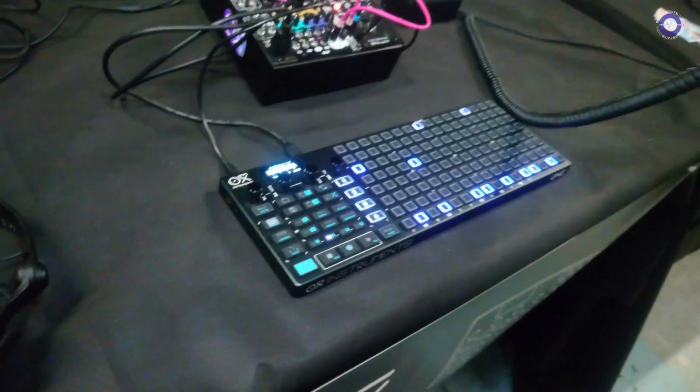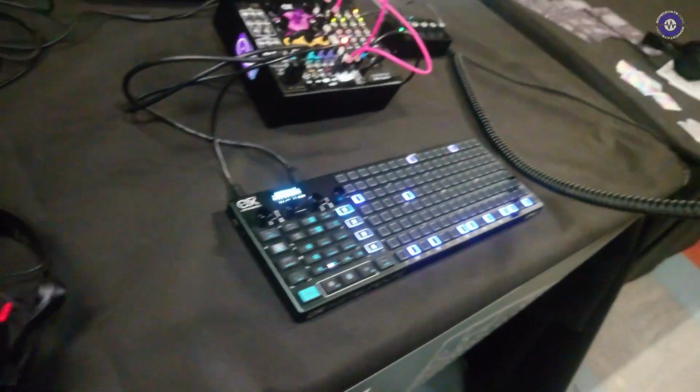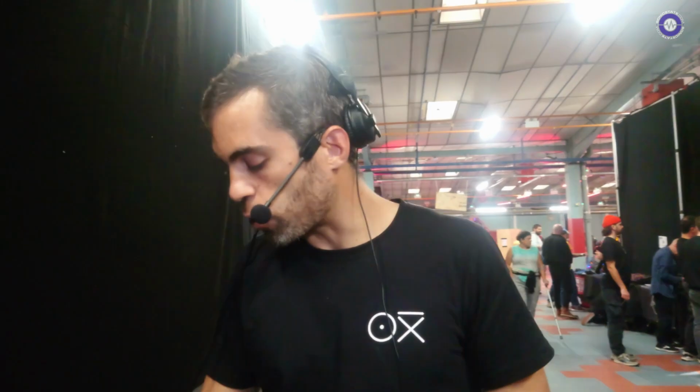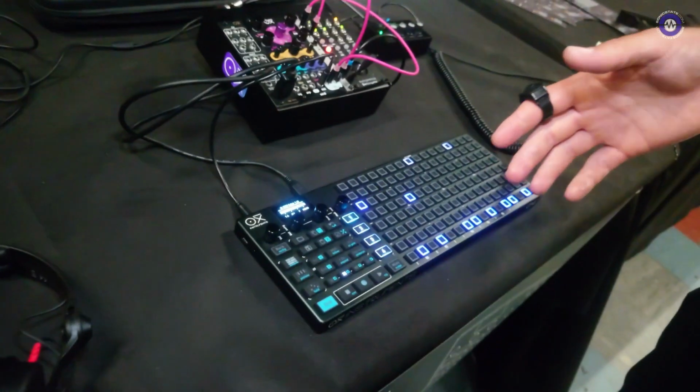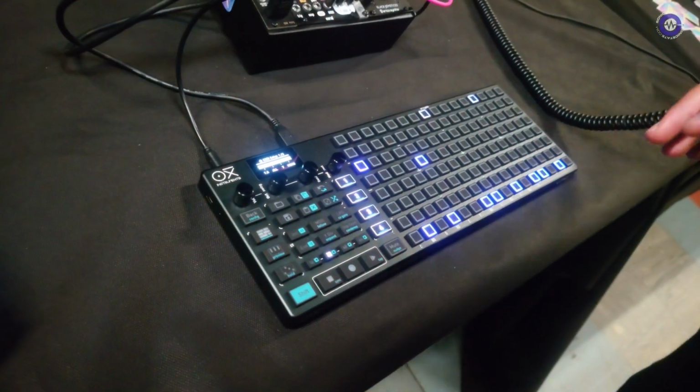Here at OXI Instruments. I've not seen this before. This is really interesting. So this is a sequencer by you guys. Yeah, it's a sequencer. It's four sequencers in one, and well, has many strong points.